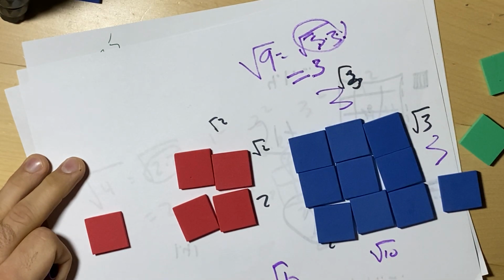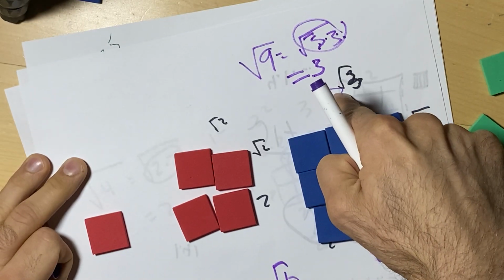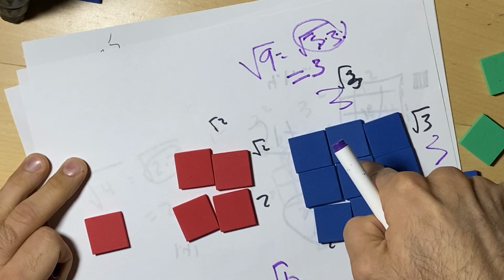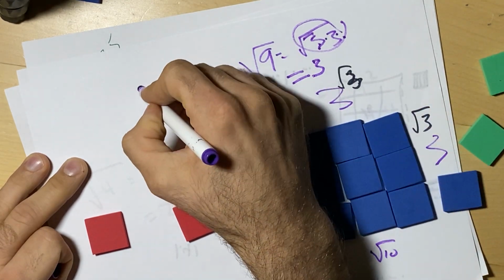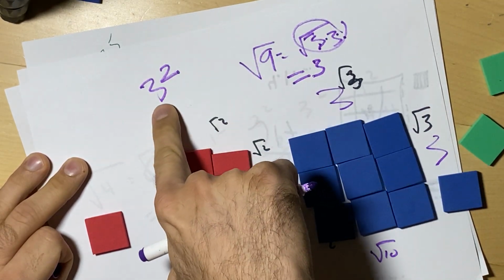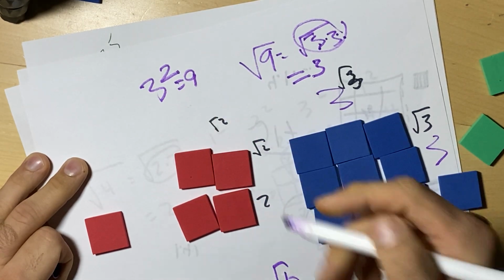3. So that's why we take a pair out. It's asking what is one of these sides. What is the root of this square? And then the reverse. What is this square when one side is 3? 3 squared, a 3 by 3 square gives you 9. What about a 4 by 4 square?